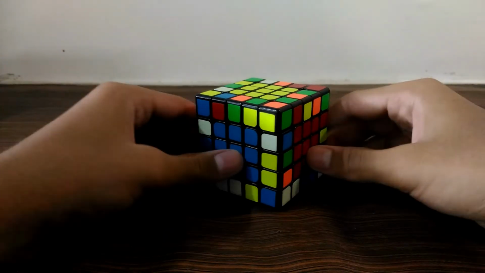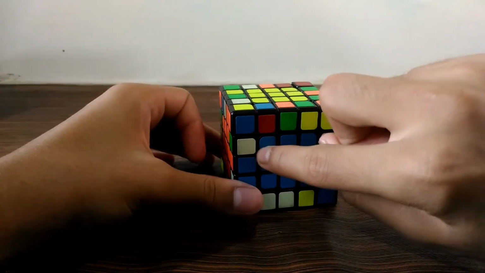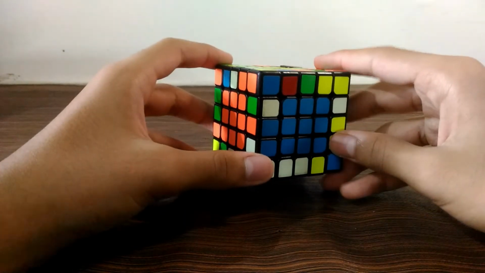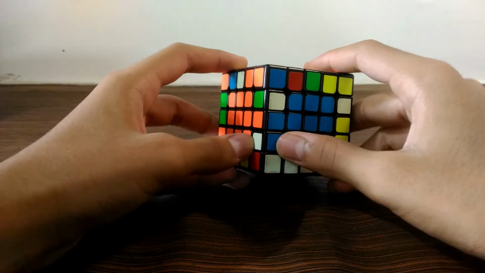So the usual way, like we did in the 4 by 4, we're going to first solve the white edges and the middle layer edges. All right, so let's just take an edge example here, for example the white and the blue edge.